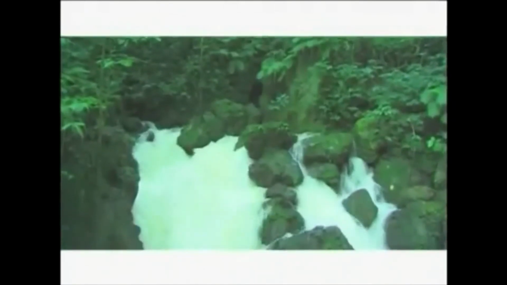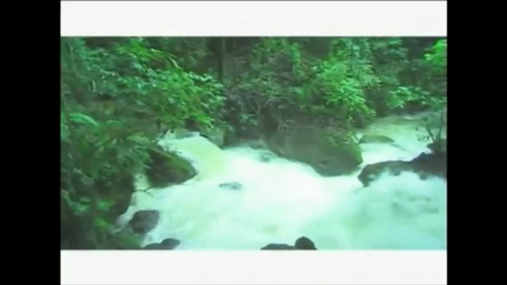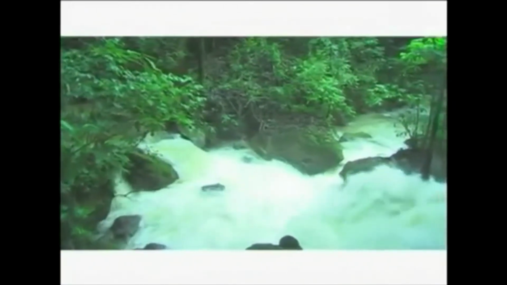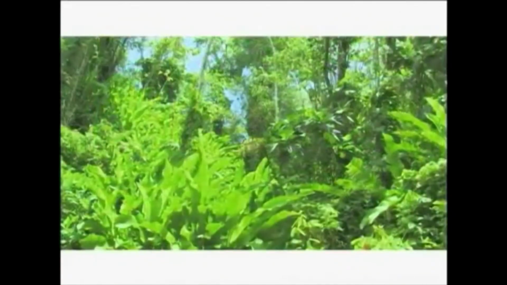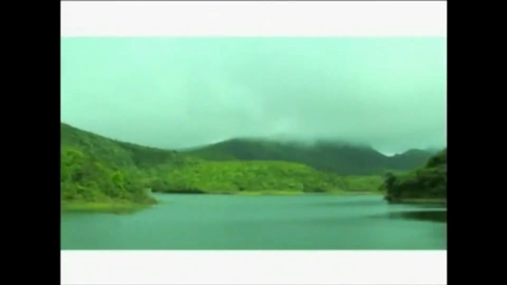rainfall. Each year, the Blue Mountains receive more than 300 inches of rain, providing water for nearly half of Jamaica's population. The plants of the rainforest regulate global weather. By absorbing carbon dioxide, they help deter the greenhouse effect.